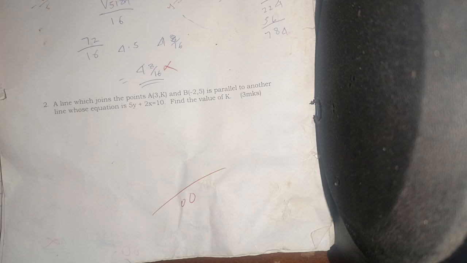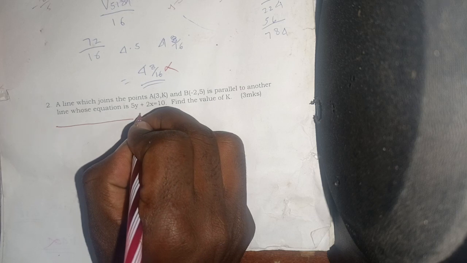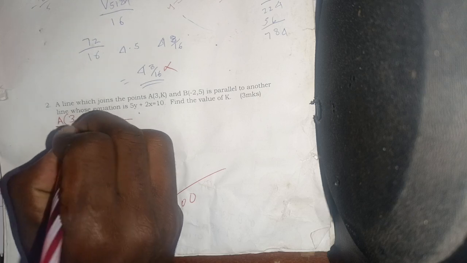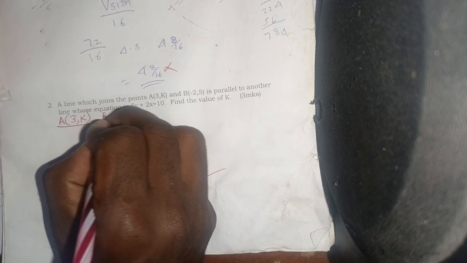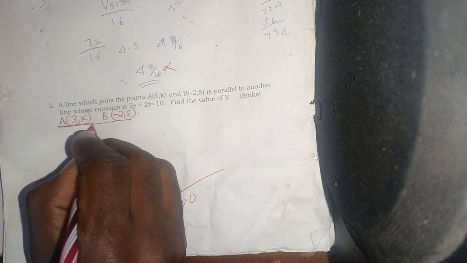So literally, we have two lines here that we have to look at. The first line has coordinates A(3, k) and B(-2, 5).